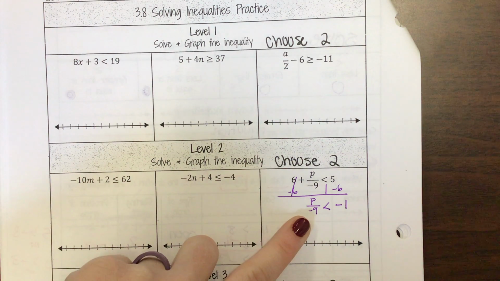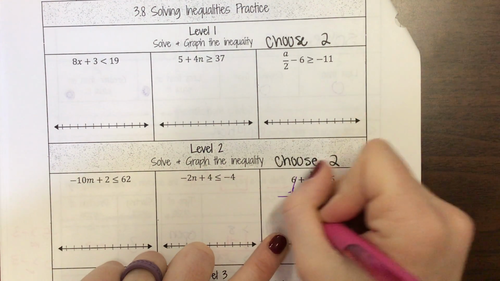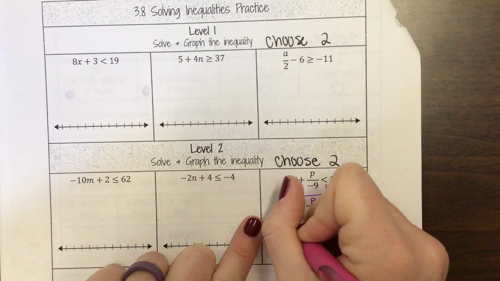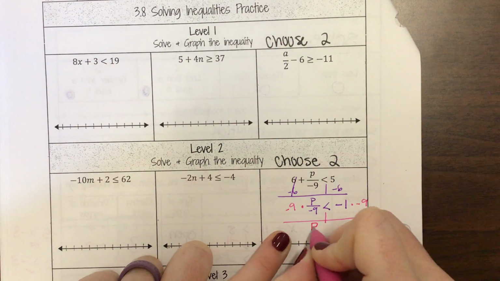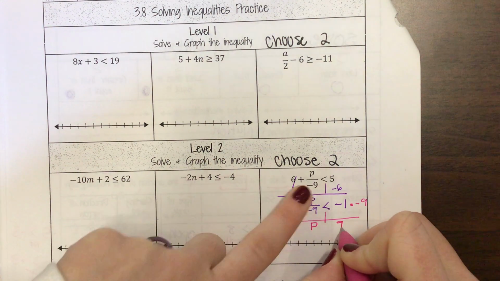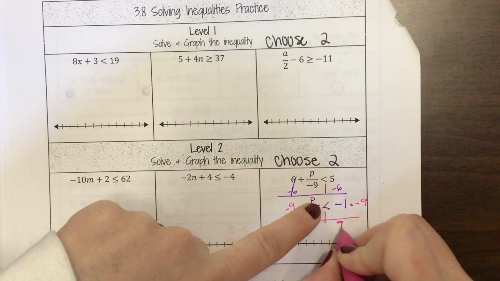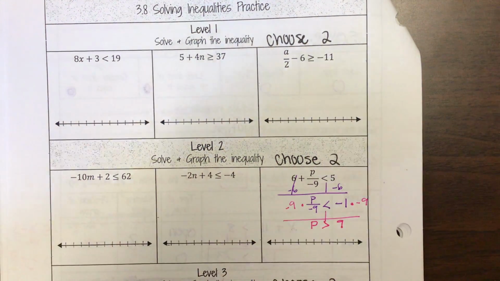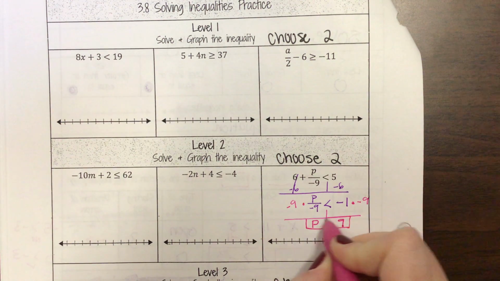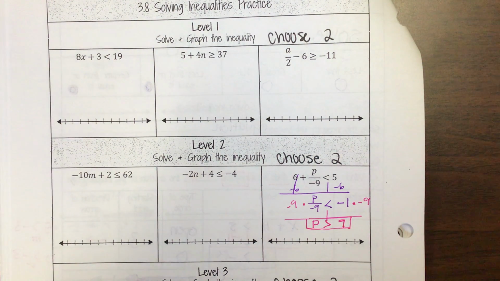P divided by -9. To undo that, I'm going to multiply by -9. That leaves me with p. -1 times -9 is a +9. Since I multiplied by a negative, I have to flip my symbol. So p is greater than -9. And I'll let you graph it.